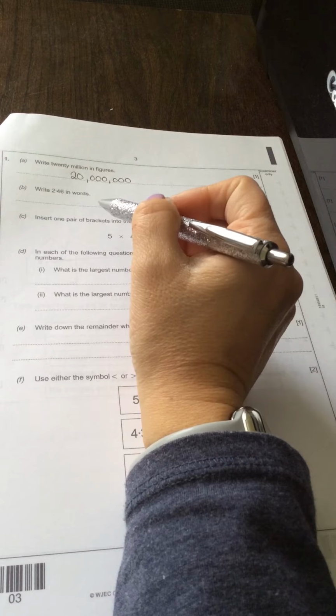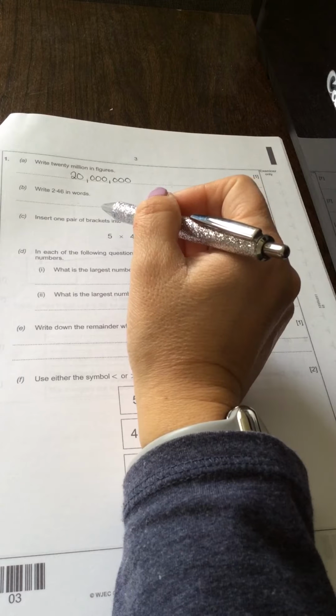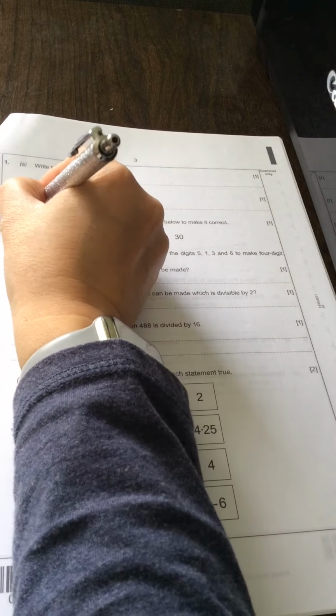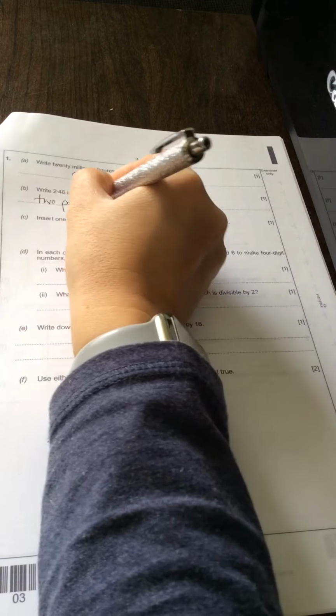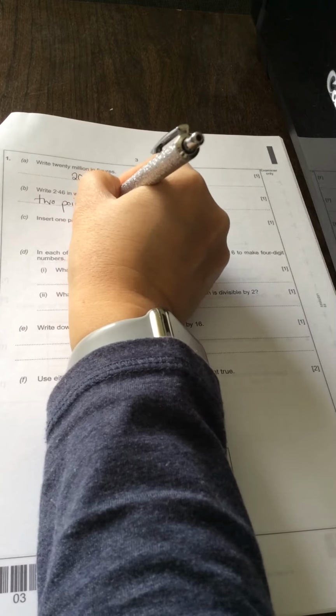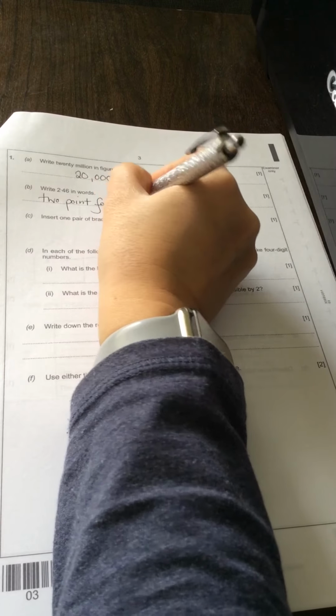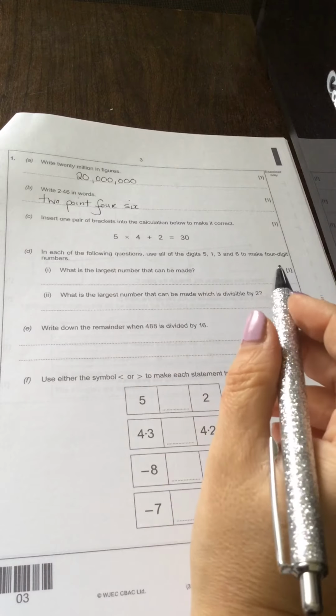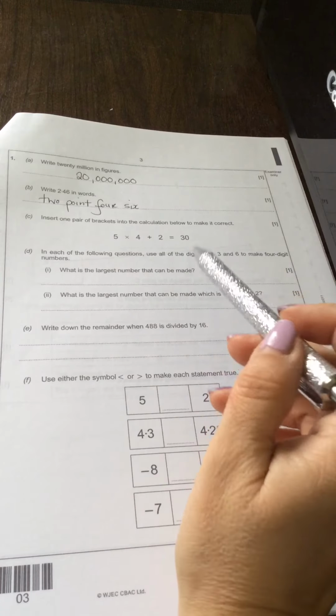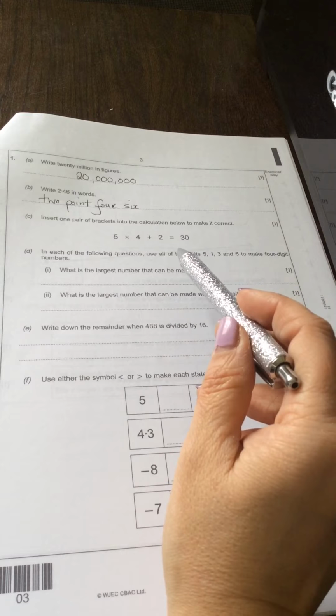This is write 2.46 in words. So you write 2.46. And that's done. C. Insert one pair of brackets into the calculation below to make it correct.